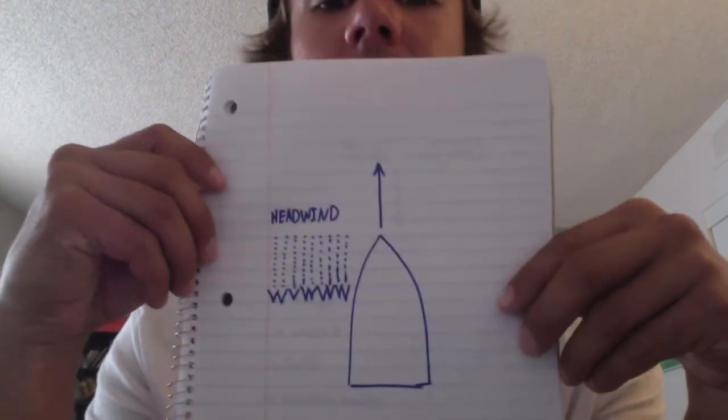Basically, this applies to the different types of wind that we experience on the race course and what is actually going on physically, so we can best trim our sails and reach our maximum speed. So first we're going to talk about a couple of different types of wind. This first wind is called headwind.